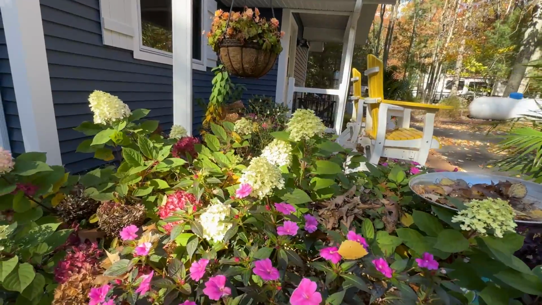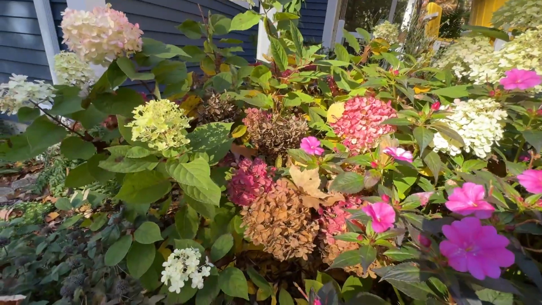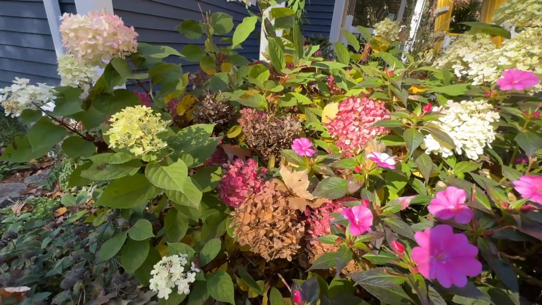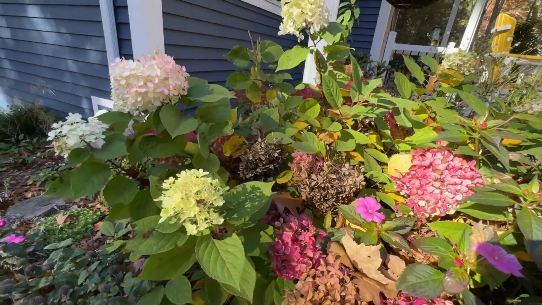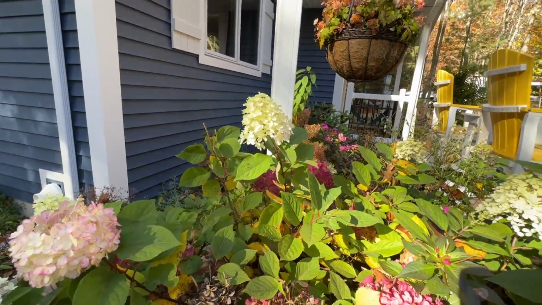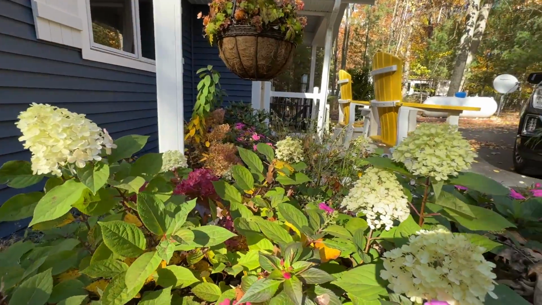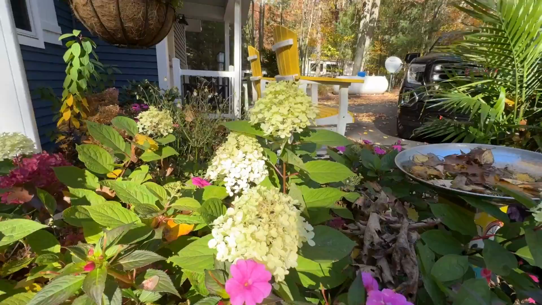So these here are the Firelight Tidbit in the back, and you can see there's a lot of spent blooms there, and those were the first blooms that bloomed in August when they were supposed to. And look at this, all of these new flowers that have emerged, and this is happening off of any new growth. So Firelight Tidbit is a hydrangea that blooms off of the new growth.